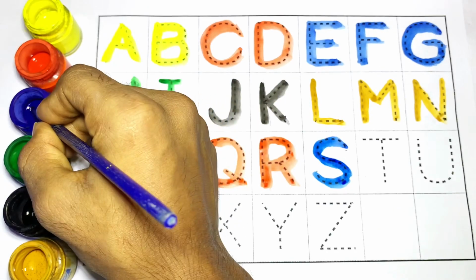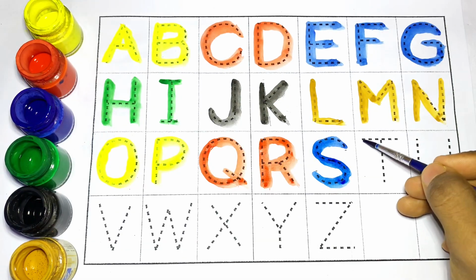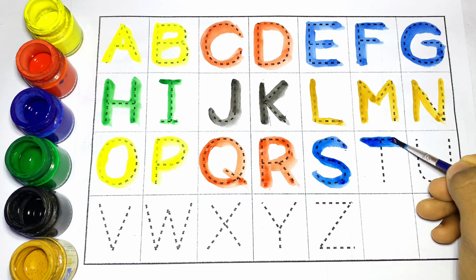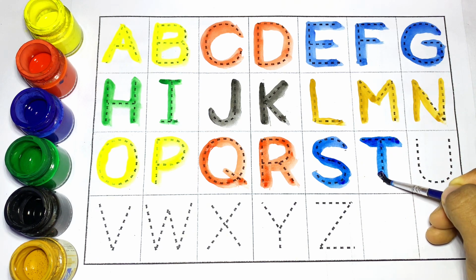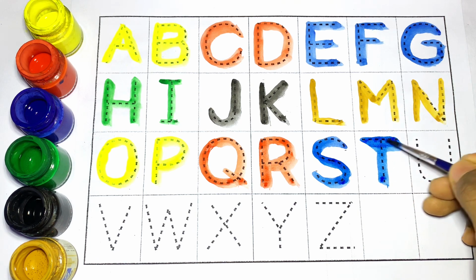Kids, again use blue color and draw T. T for teacher. The alphabets of T.